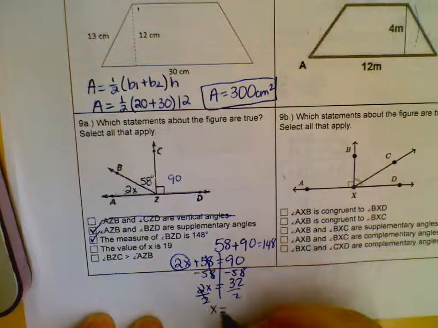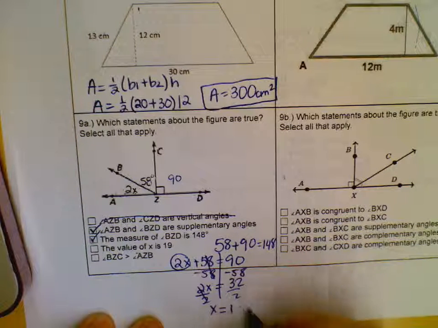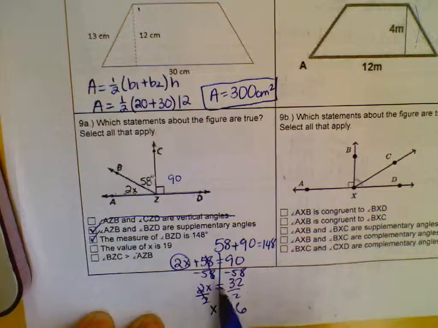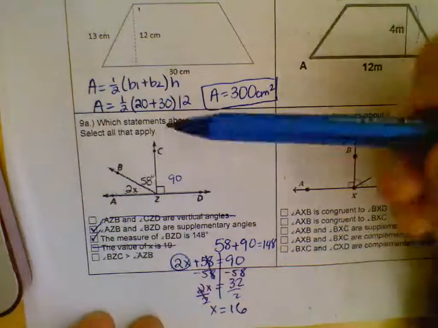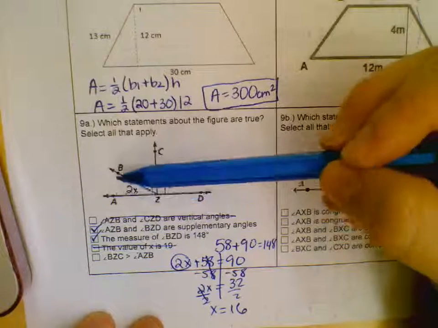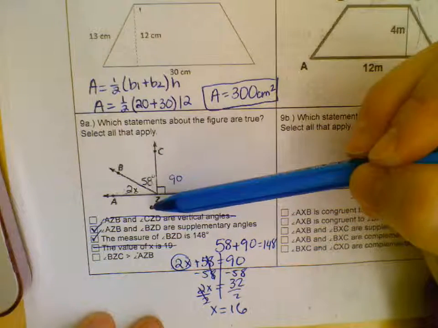So x is equal to 16. Is that true? Is x equal to 19? Nope.